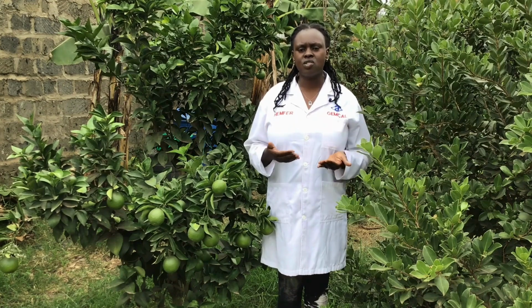The reason why we must discuss the citrus woolly whitefly is because it has caused serious havoc to citrus farmers, especially in East Africa. This is because the citrus woolly whitefly is an invasive species, meaning it is not native to this region, and because of that it lacks natural enemies to keep it in check. Therefore it has spread very quickly, and it has caused serious economic impact.